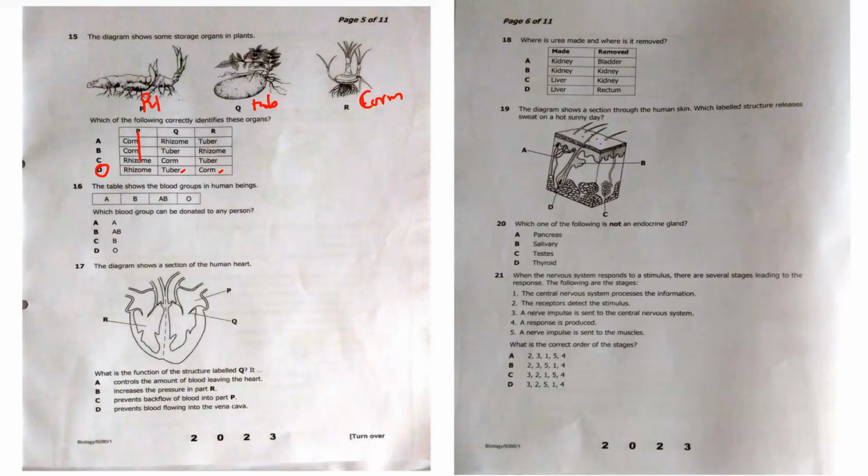Then the table below shows the blood groups in human beings. Which blood group can be donated to any person? The blood group that can be donated to any person is blood group O. This is the universal donor.